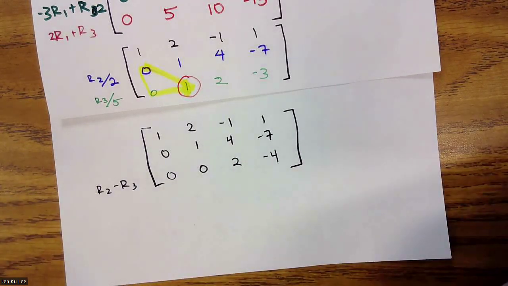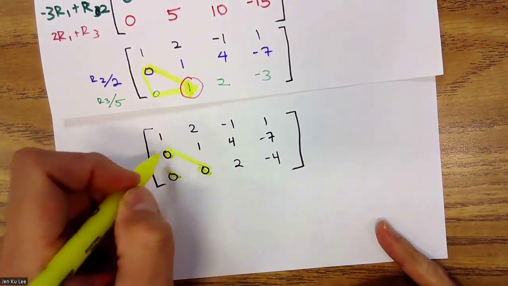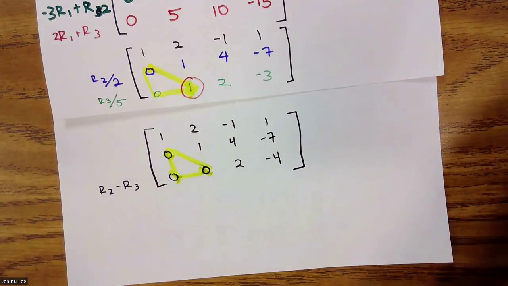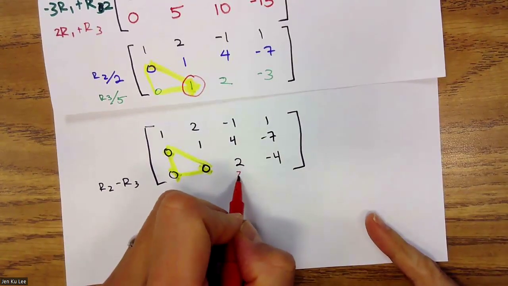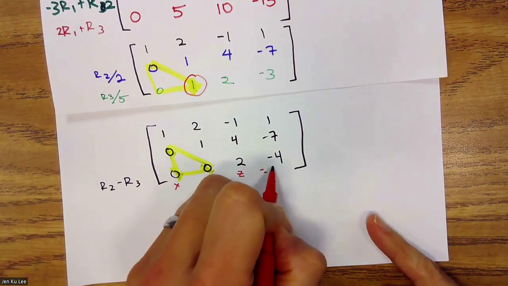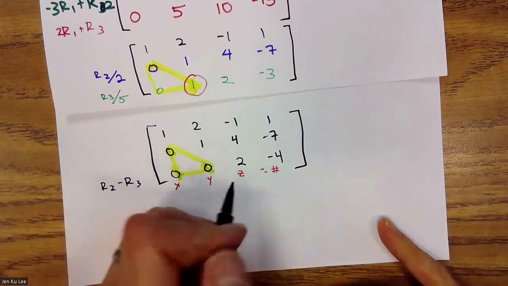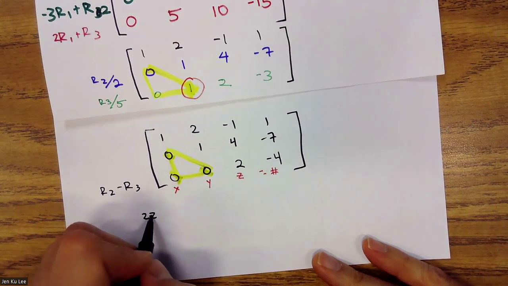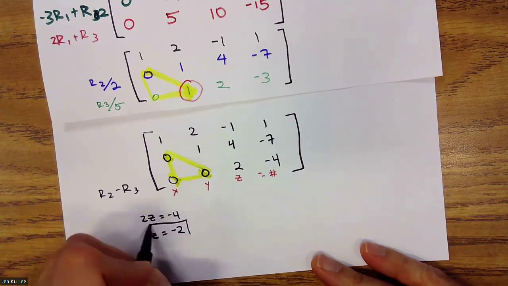And now that I got my zeros here, and here, that triangle that we were talking about, right? We got that 0. Now we're ready to solve. So because this is my z value, this is my y value, this is x value, and this equals the number, right? I can say that 2z equals -4, so z equals -2.